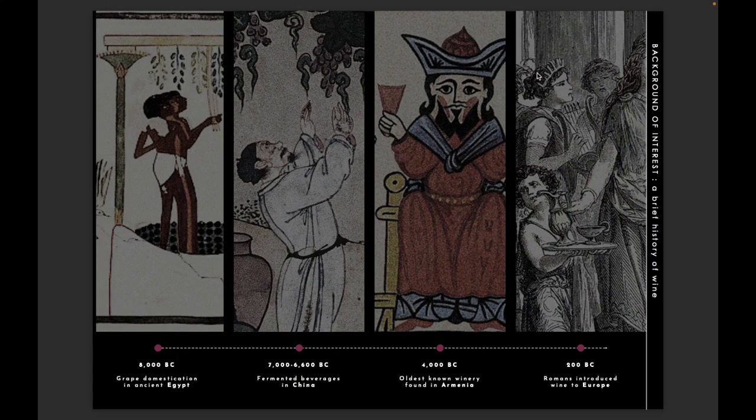He continued with the background of interest, and then he goes to a brief story of the wine. So he takes four powerful images, and he puts here a timeline with the different years and the thing that he wants to highlight. This one refers to Egypt, so then you need to put the drawing with the reference about the wine in an Egyptian style drawing. This one is China, Armenia, Europe. He's briefly putting the different milestones that wine has had along history.